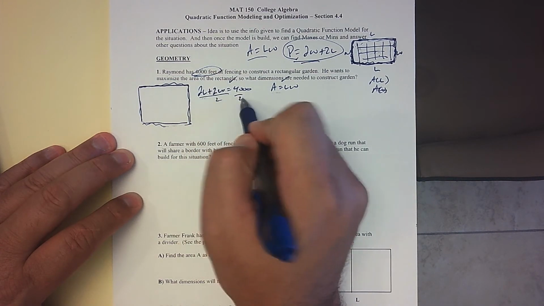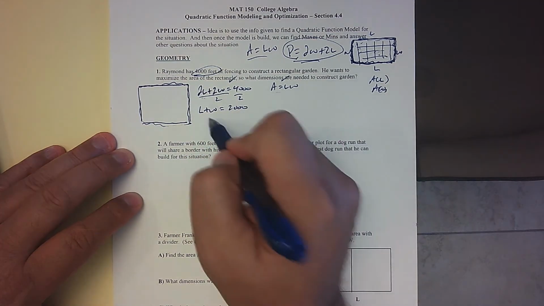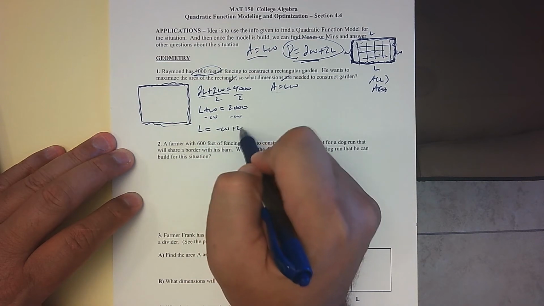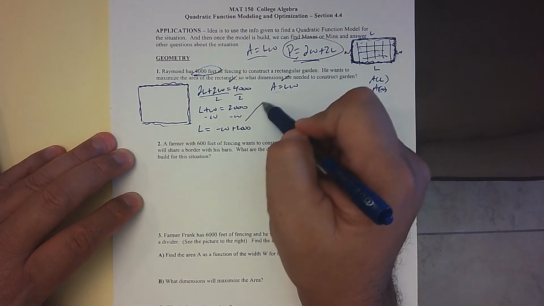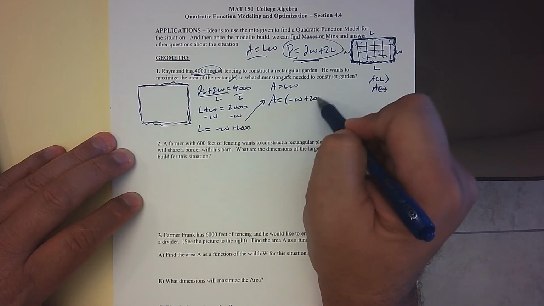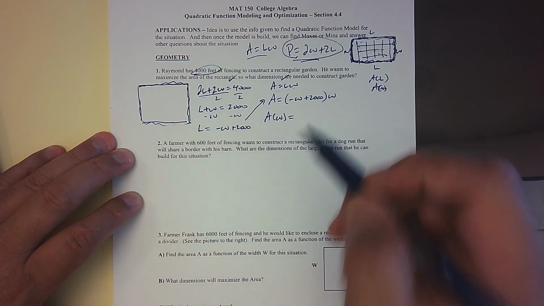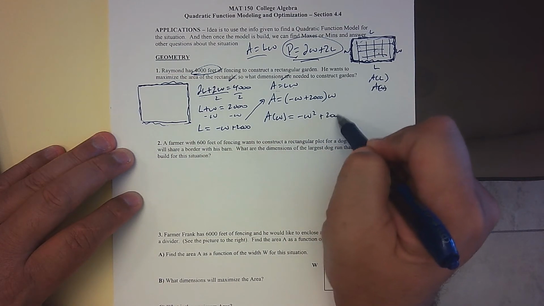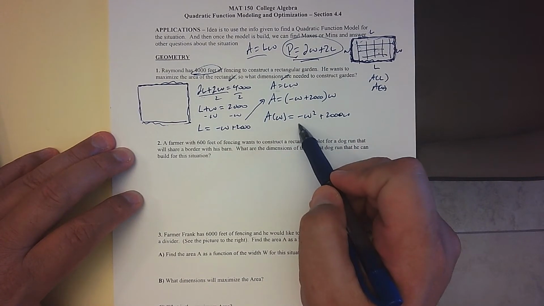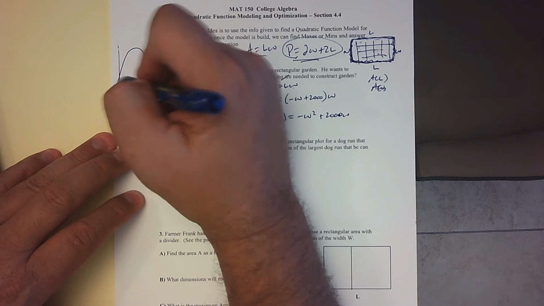So the first thing I'm going to do is divide both sides by 2. That gives us L plus W is 2,000. Subtracting W from both sides, we get that L is negative W plus 2,000. So if I now substitute this up here, L we're going to replace with negative W plus 2,000, and W is itself. So what we finally have is a function in terms of W that gets the job done. And what we also notice is it is a quadratic model, because W is squared. So if we were to graph this, we would basically get a parabola.